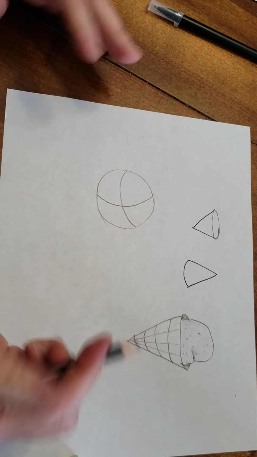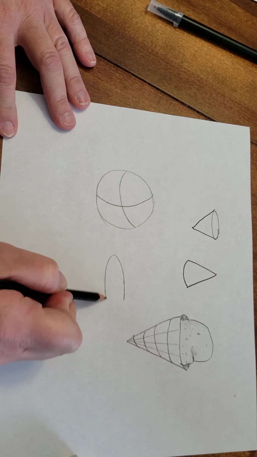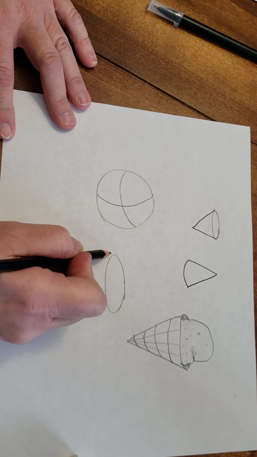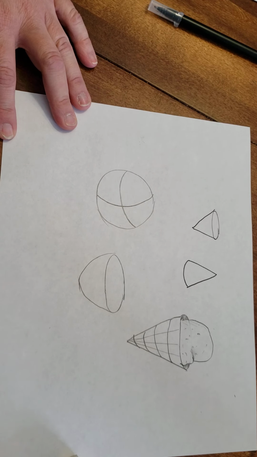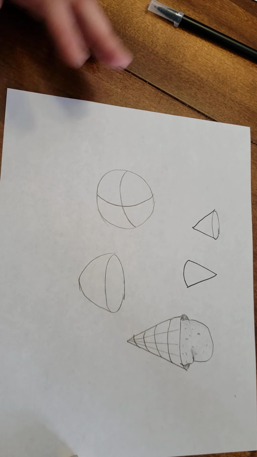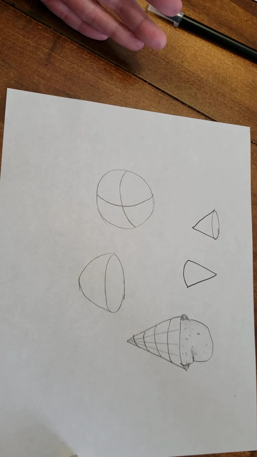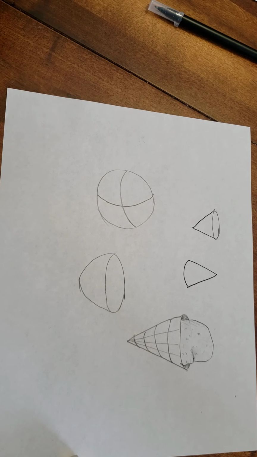Let's see. You could even do a half of a sphere. What if I started with my oval, and then instead of drawing lines down, I drew half of a circle. Now it looks like kind of a bowl shape or half of a sphere. So there's lots of different options you could try with that.